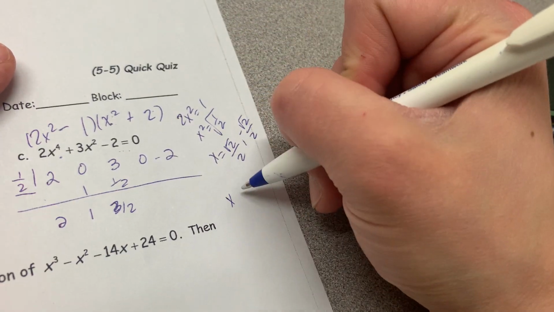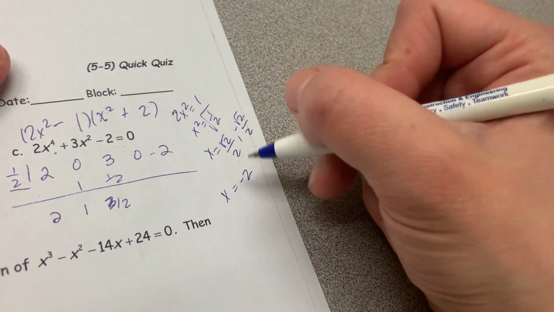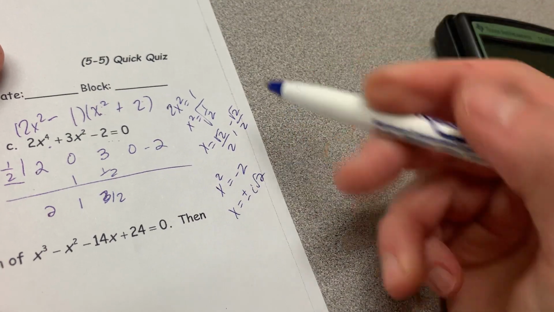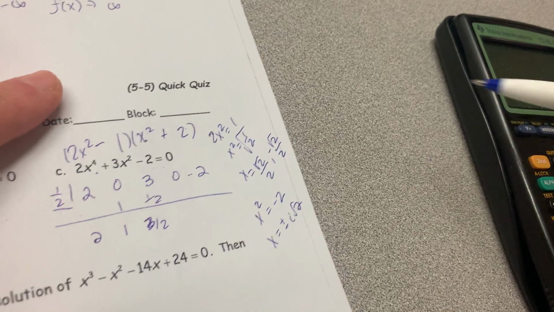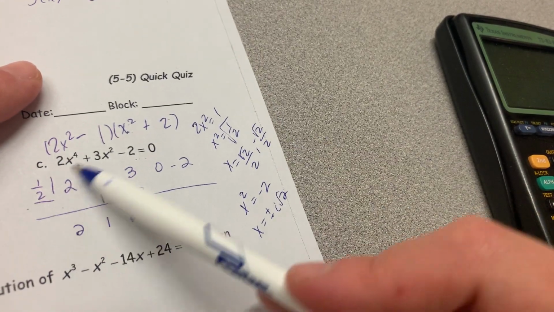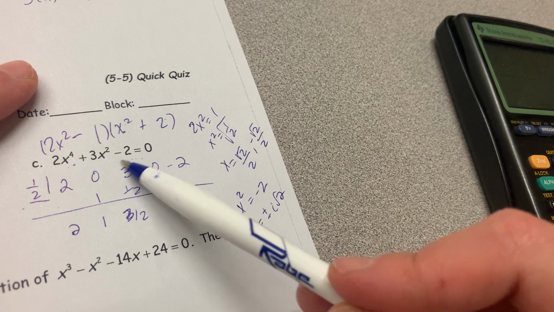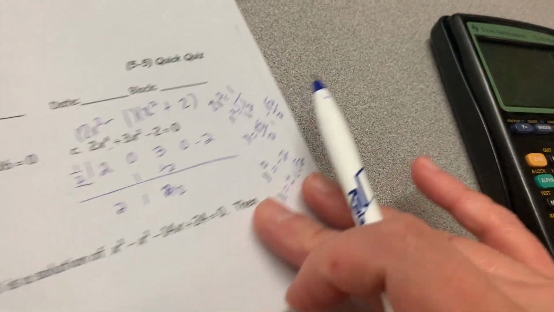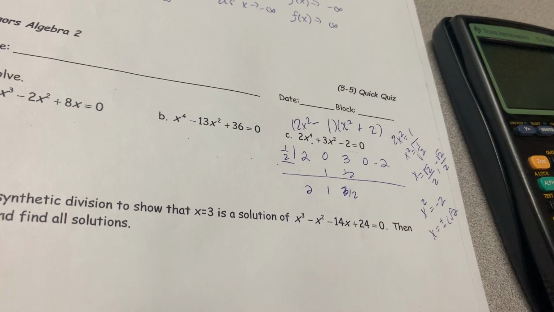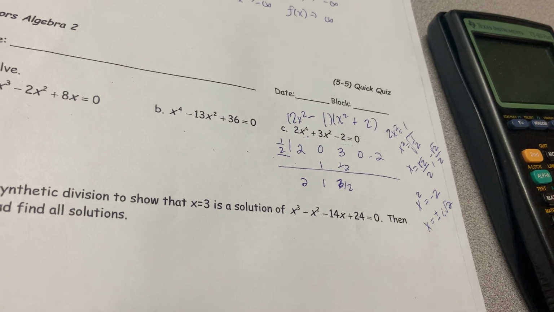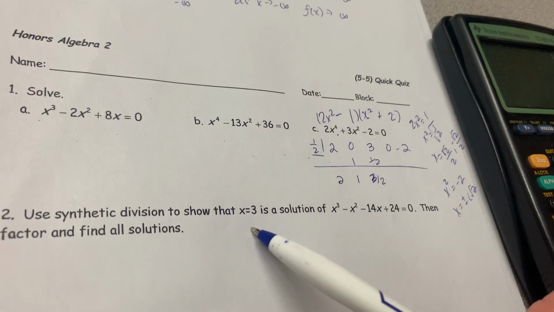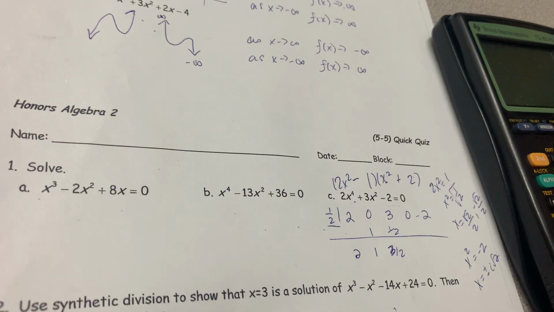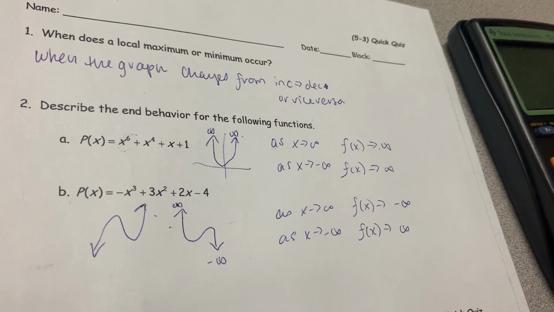And here, negative 2, take the square root, you're gonna get positive and negative i root 2. So we wouldn't have been able to see that in the graph. We tried a half, that doesn't work. You could try the numbers for the rational root theorem, that doesn't work. You had to have factored, okay? The rational root theorem won't work every time, it works most of the time. And then synthetic division, use 3 in the box to show that this is a solution, and then find all the factors. So this is a nice little review for you to work on, okay?